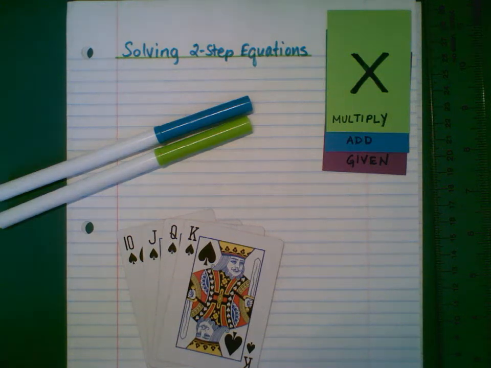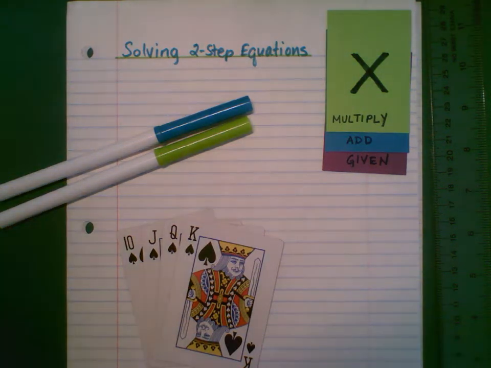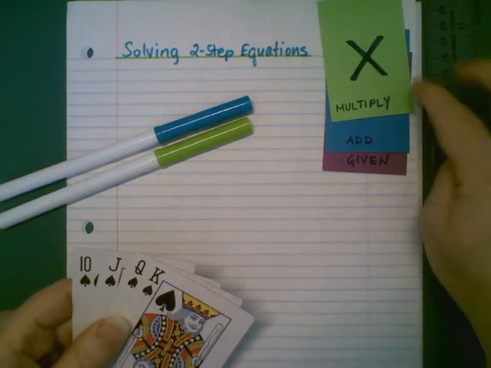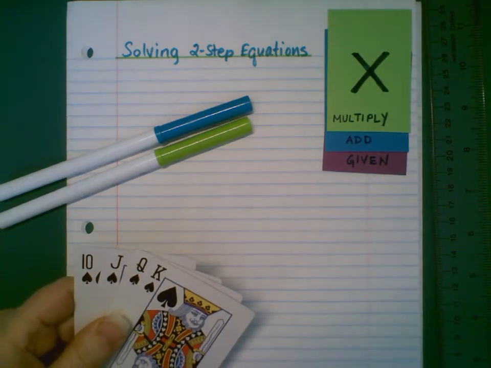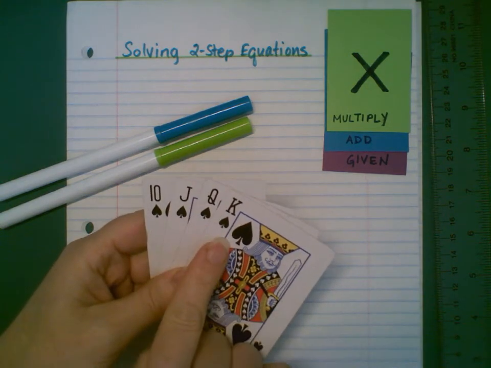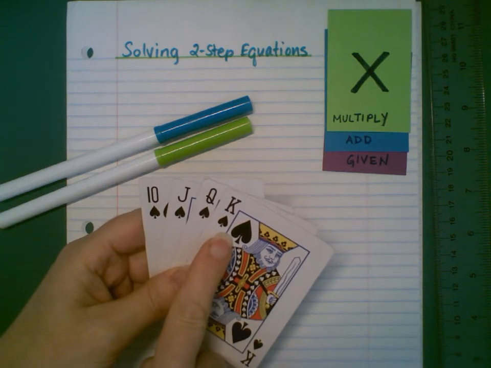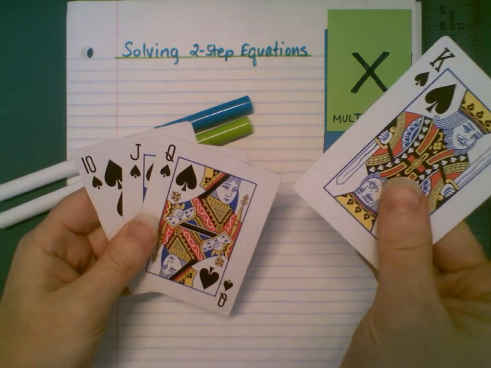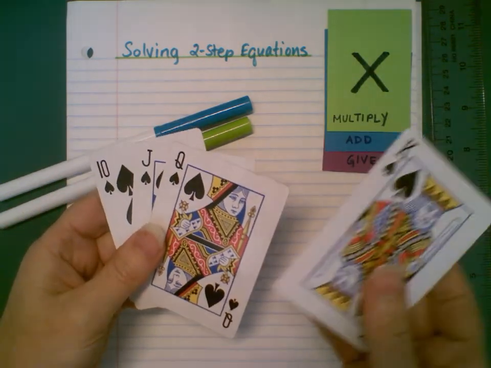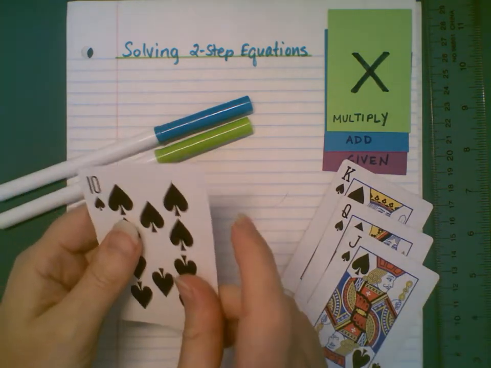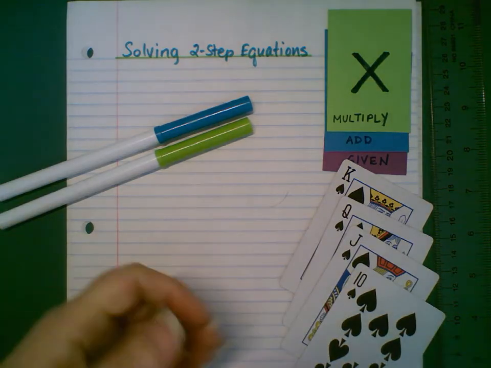Hello, in this video I'm going to show you how to solve two-step equations using the priority of operations. I mentioned in a previous video that one way of thinking of the order of operations, or the priority of operations, is like a hand of cards that you've organized in order from least to greatest. As you play those cards to undo the operations in order to isolate a variable, you're going to play them from greatest to least. So they come out of your hand in the reverse order.